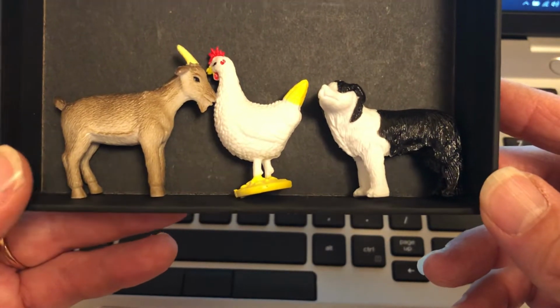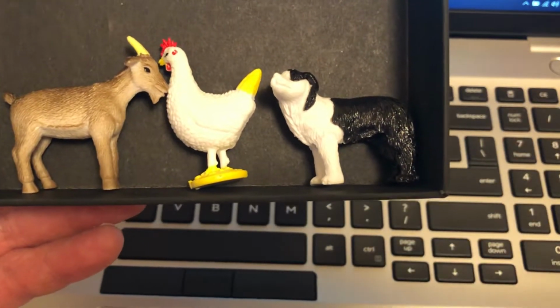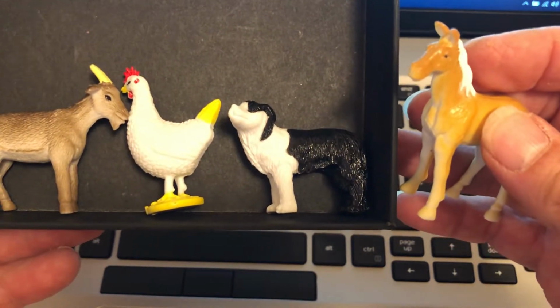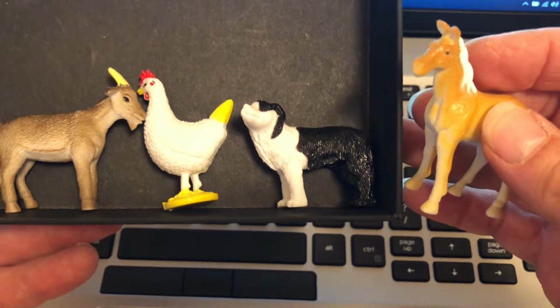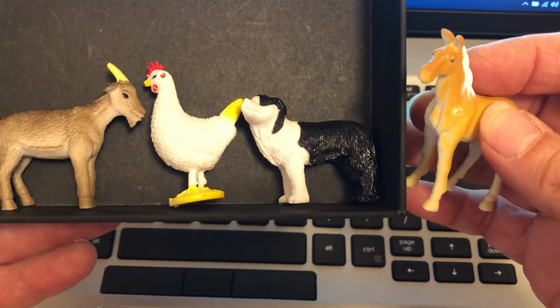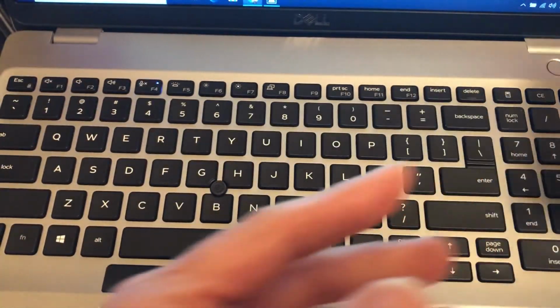So a combo box would add in an edit field. So if your favorite animal was a horse, you could write that in. So it's a combination box of a list box and an edit field. So let's hear how that sounds with JAWS.